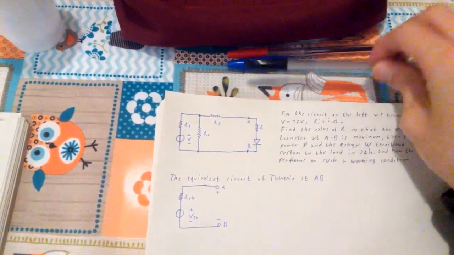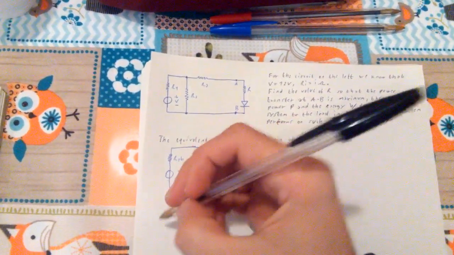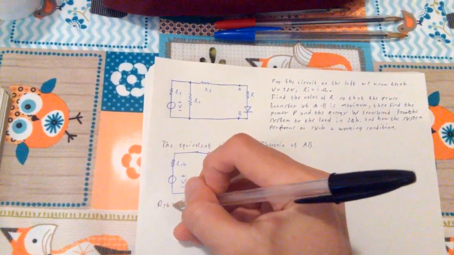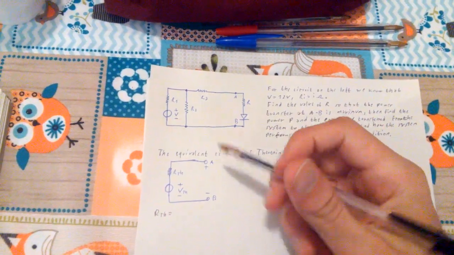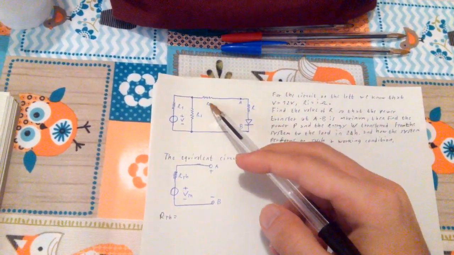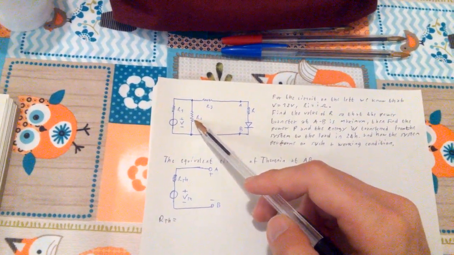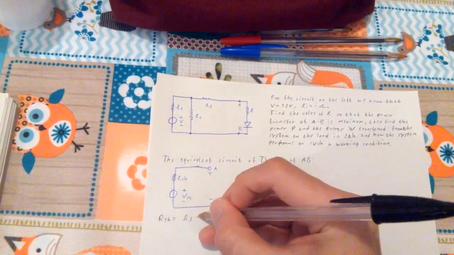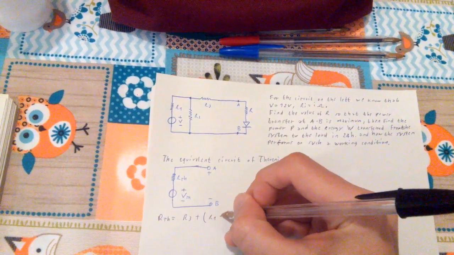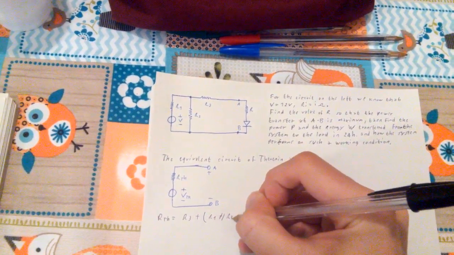Now, RTH, so R Thevenin, in this very case, is going to be given by R3 plus R1 in parallel with R2.